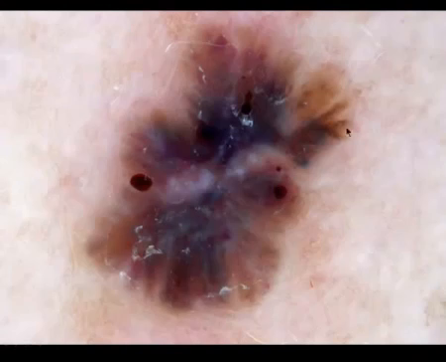We can call it radial lines at the periphery in some segments, and the differential diagnosis is melanoma versus BCC. Now, why is this a BCC? Because there are other clues to BCC. Which clues? Blood, which means ulceration, and blue clots, which are more common in BCC than in melanoma.